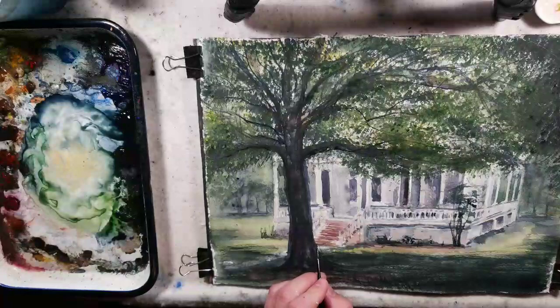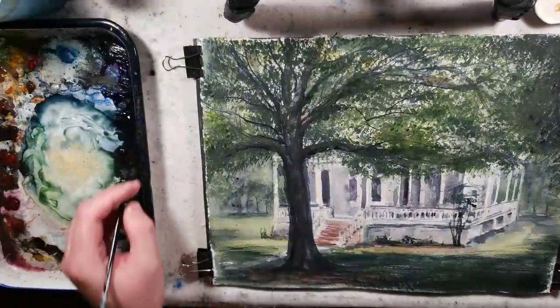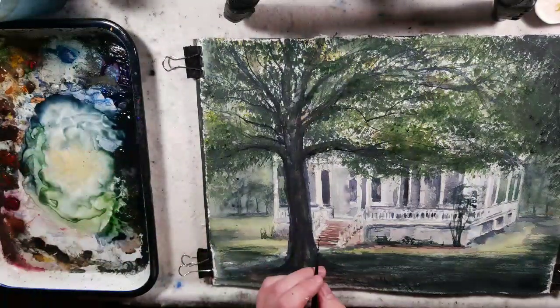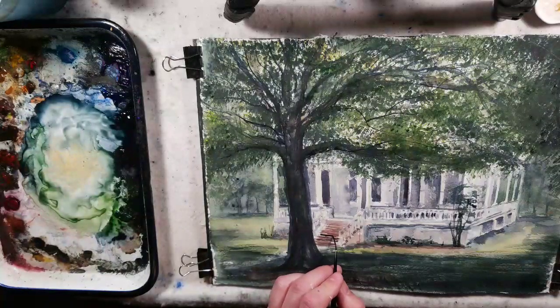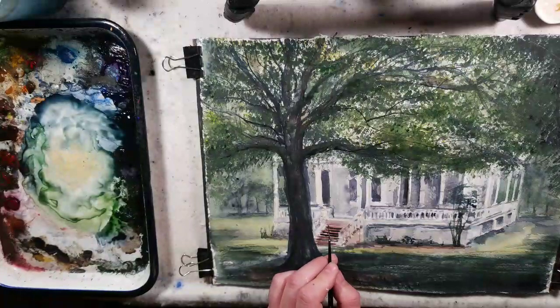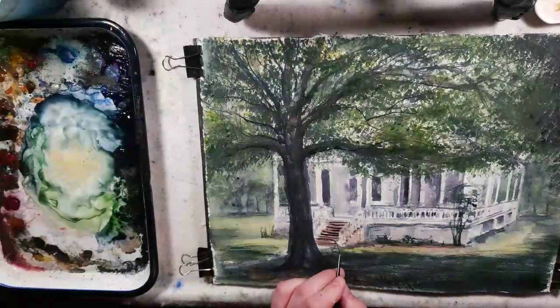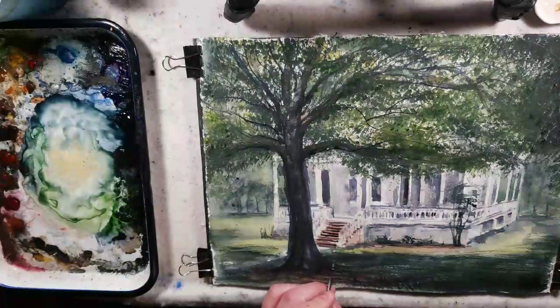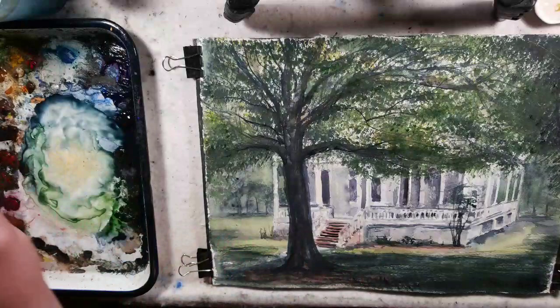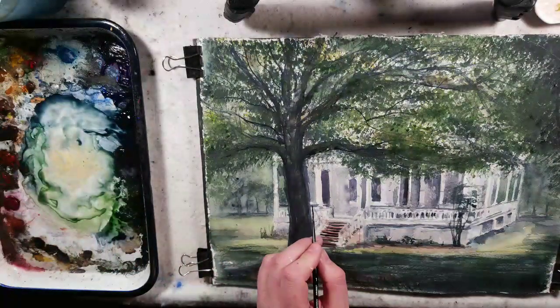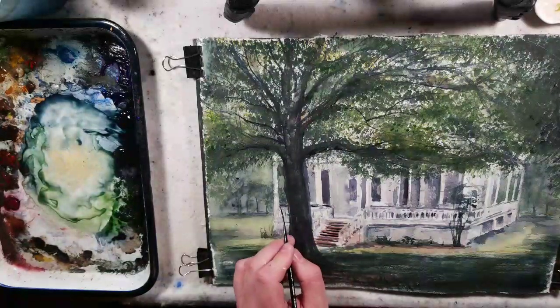All right, let's put the dark in. Let's accentuate this hand railing again.